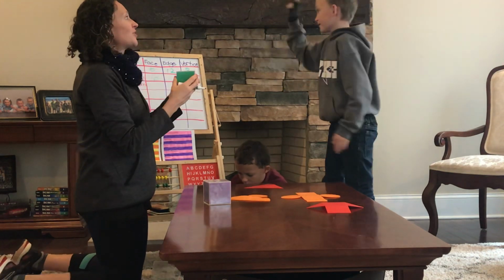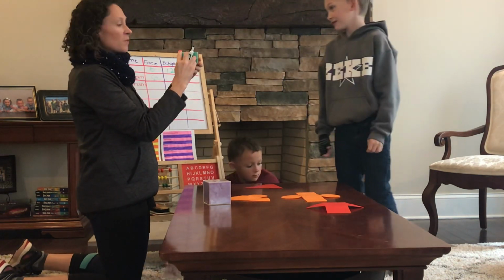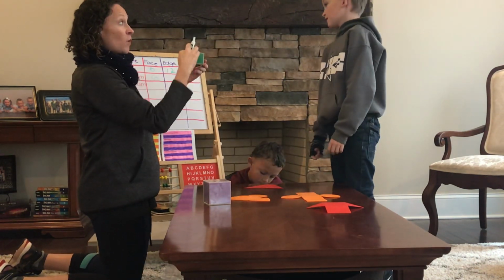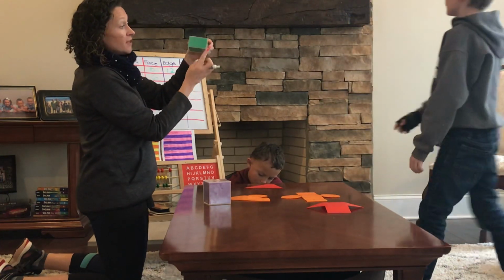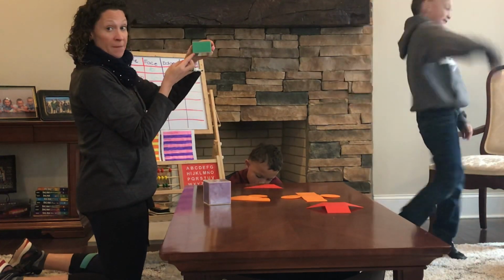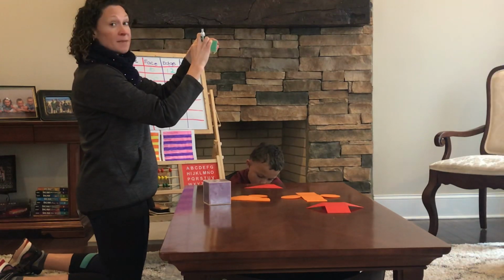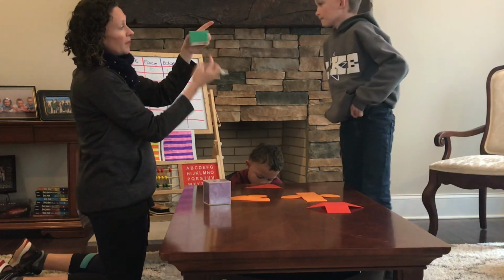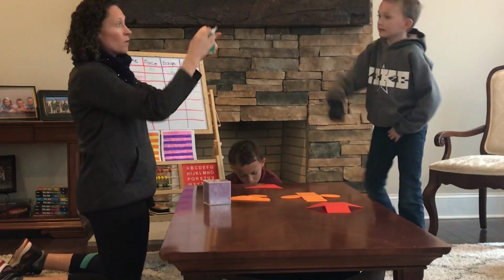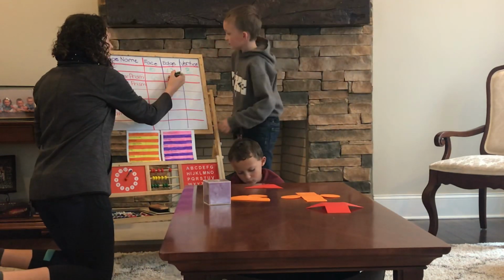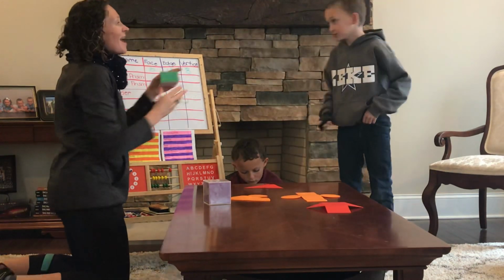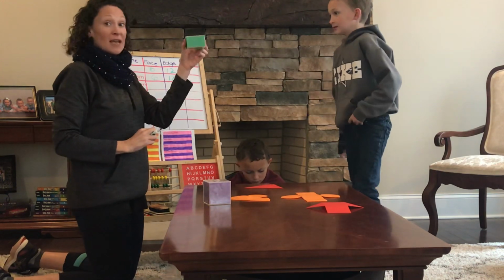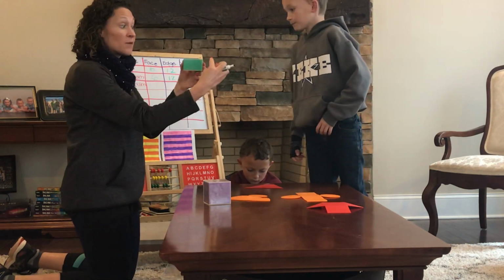A rectangular prism is going to have 1, 2, 3, 4 edges on top. 1, 2, 3, 4 edges on bottom. But don't forget, we have to go from the top to the bottom. 1, 2, 3, 4 edges down the side. 4 plus 4 plus 4 is going to make it have 12 edges. I told you. Let's count those vertices and see if you're right. If you have a box in your house, count the vertices with me.